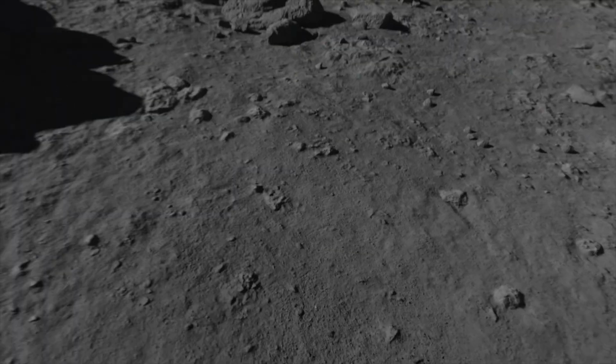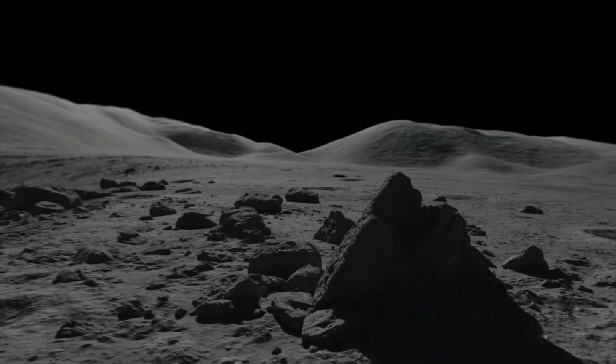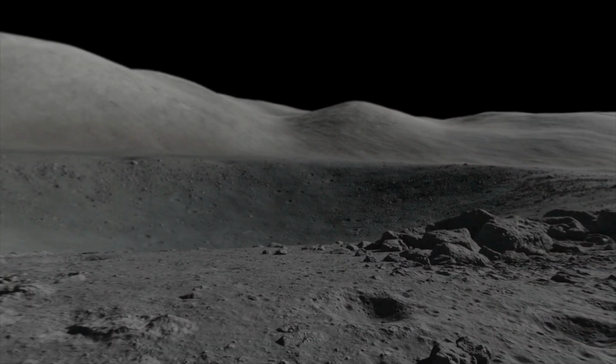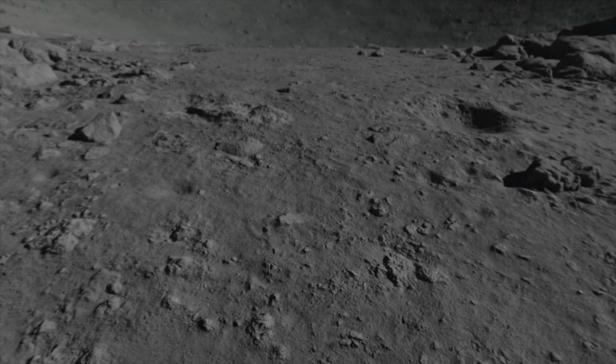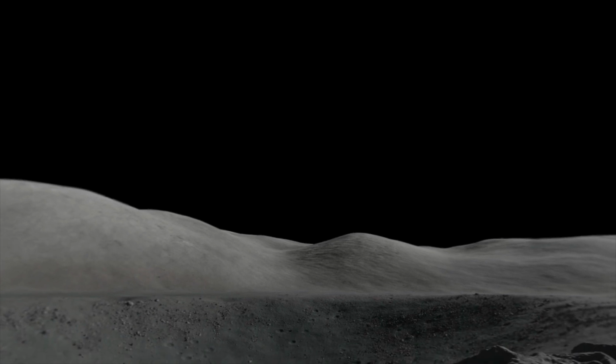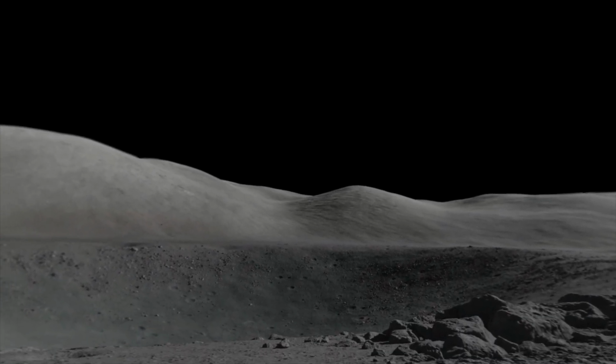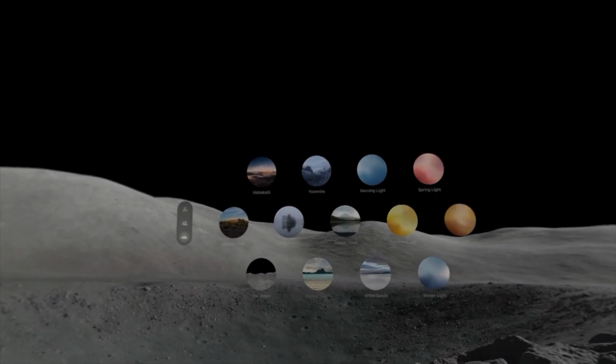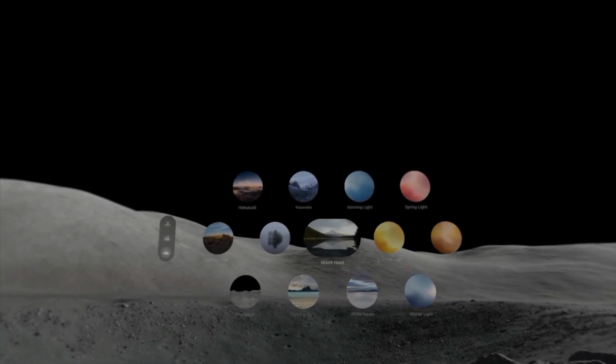Take a look at that. That's the sun. There's Earth. This is incredible. Get a chance to look at some of these craters. This is unprecedented territory. Apple Vision Pro, where the impossible becomes possible.